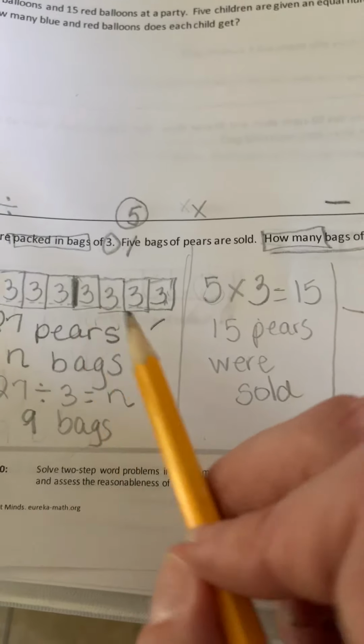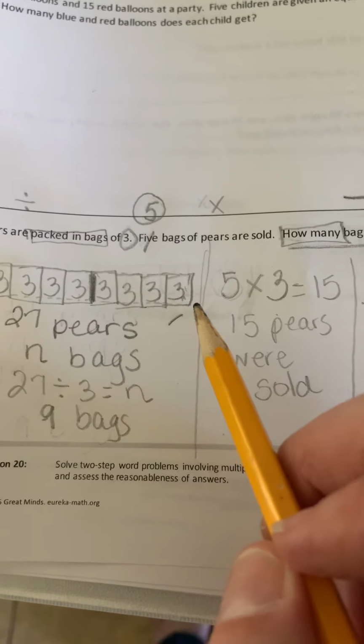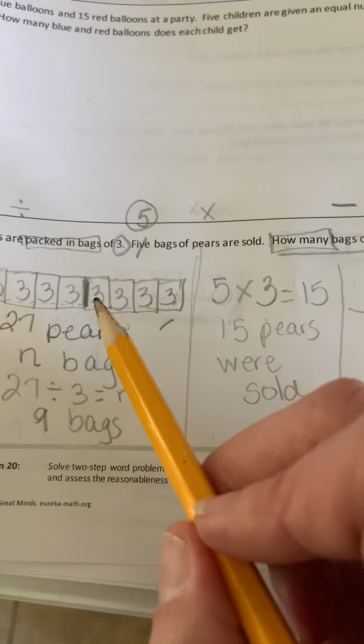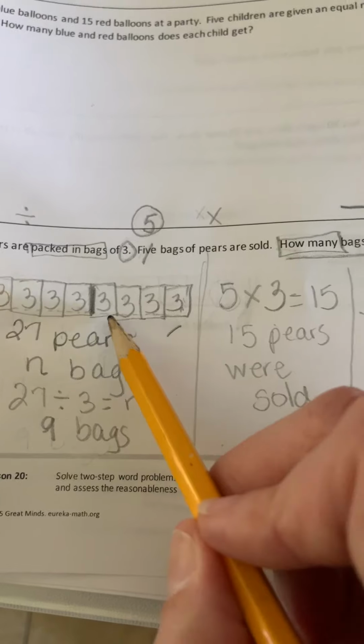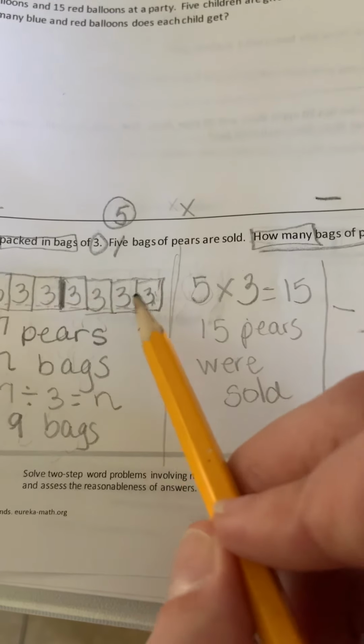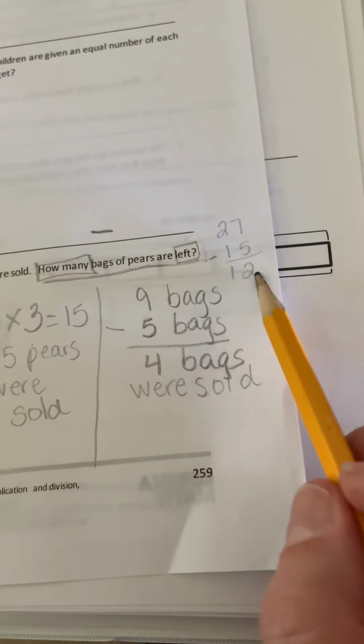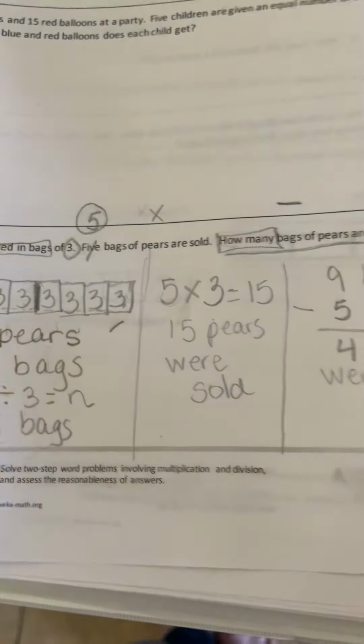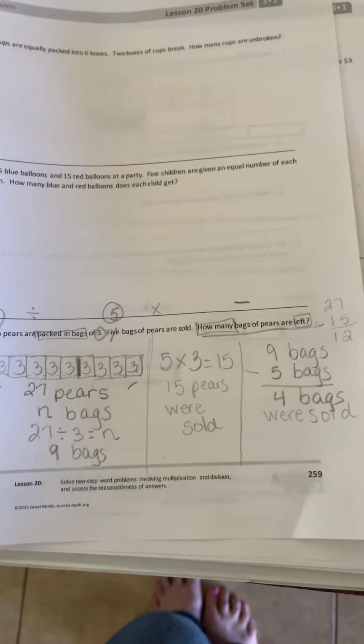Well, let's find out by looking at our tape diagram. This is the remaining bags that were not sold. Let's skip count to find out if there's 12 pears. 3, 6, 9, 12. There sure is. That is an extra bonus way to check my answer.